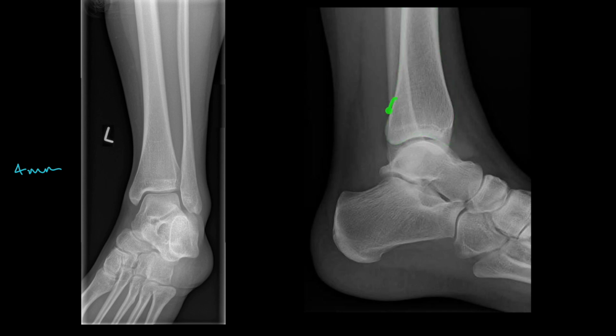Tracing this, sometimes this area posteriorly is called the posterior malleolus. And then we've also got our fibula, and again, the talus, the calcaneus. We've got our navicular, cuboid, cuneiforms, and then the metatarsals. We can see the base of the fifth metatarsal over here.